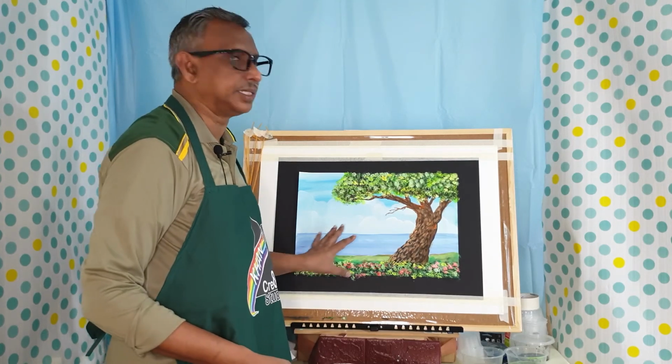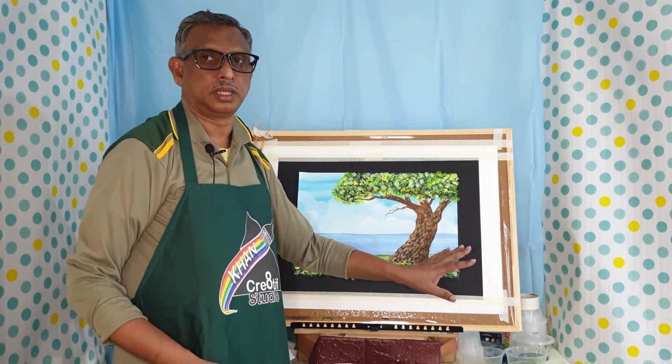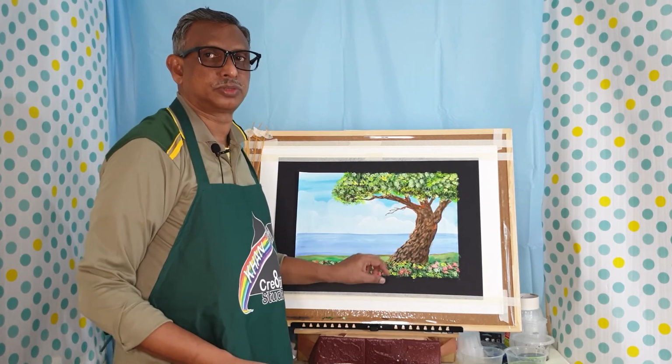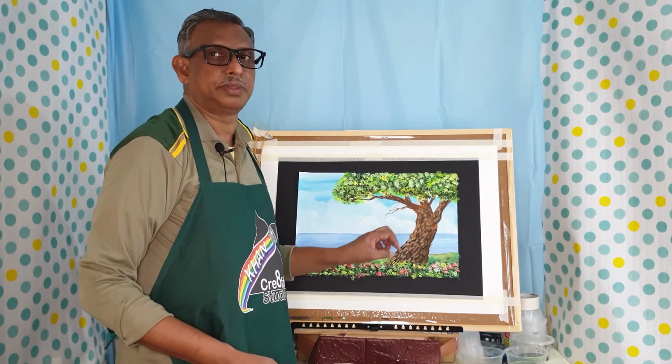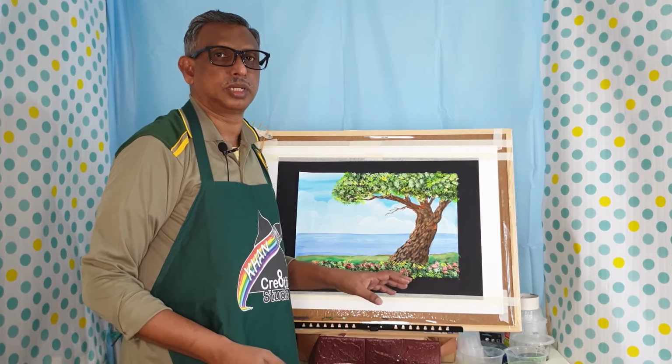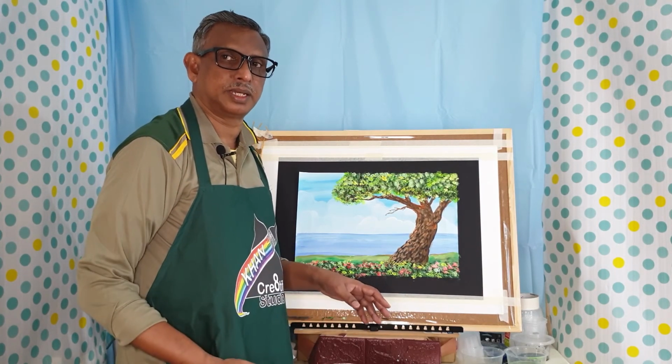So, this is covering the bigger area, like a big wall. The little things that come in like mushrooms, butterflies, birds and things like that can be learned. It is not difficult to actually learn to paint those things. There will be more videos on that coming up.